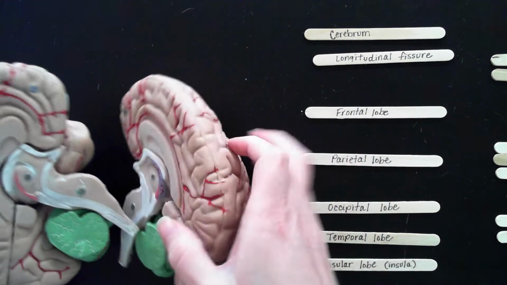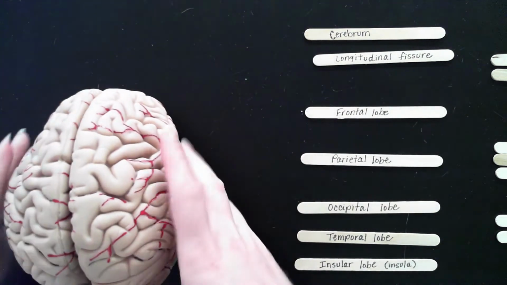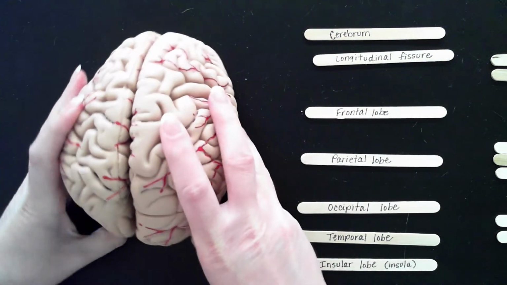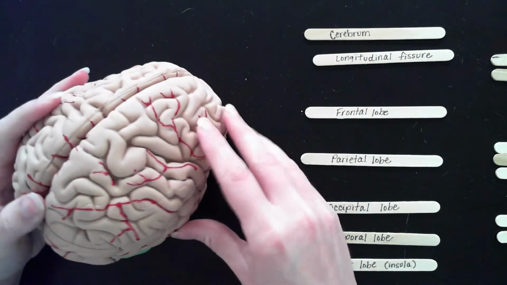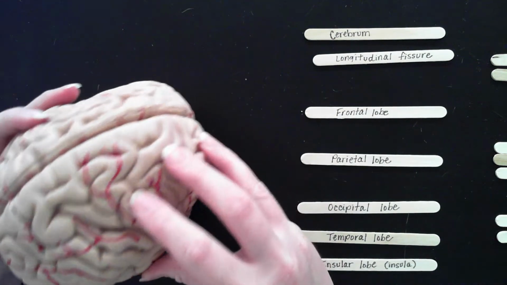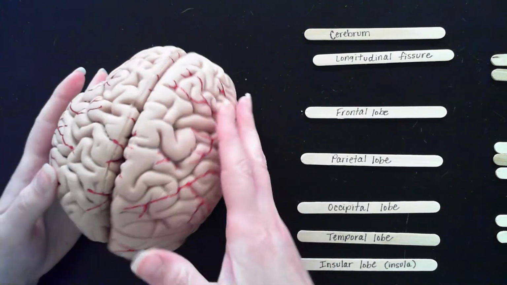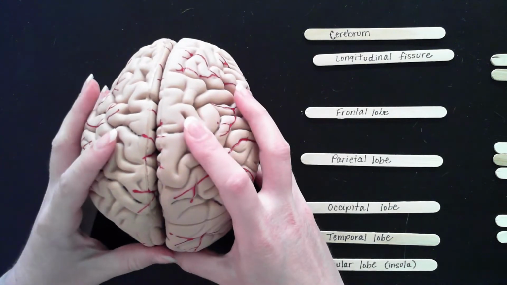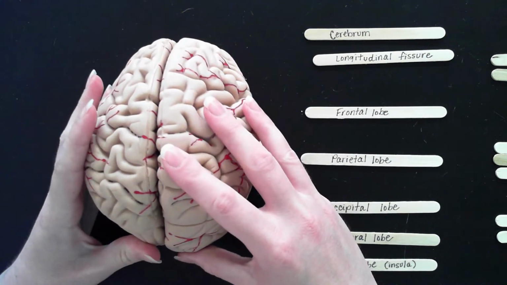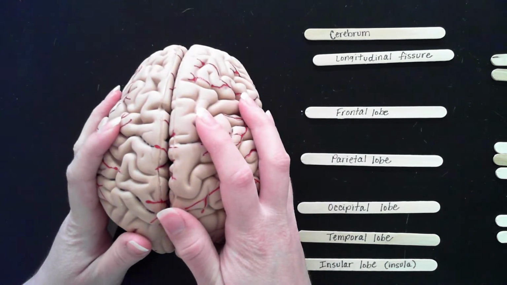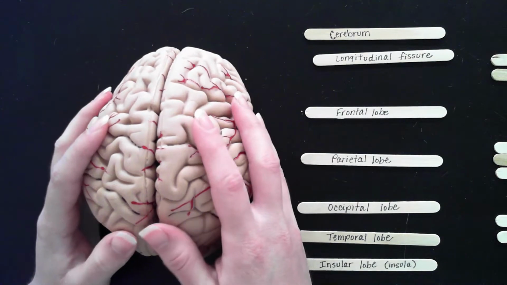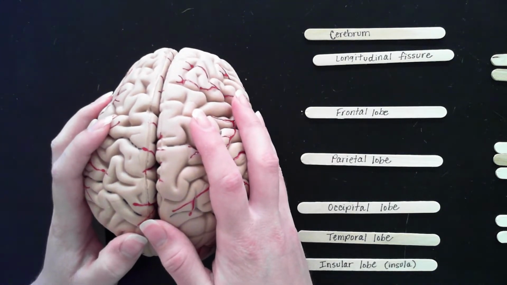So I'd like for you to practice with that so you know that you can properly take apart and put back together the model. The other thing is there's a couple of inconsistencies on our models. They're not completely accurate, but I think for our purposes, we're able to make it work pretty well. So let's go over the first set of terms related to the cerebrum.